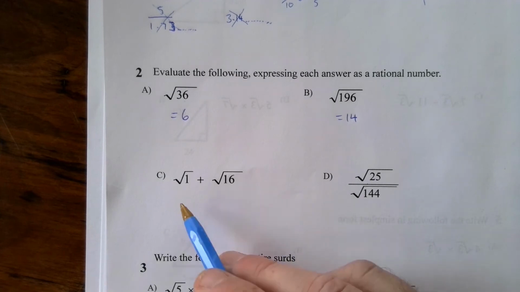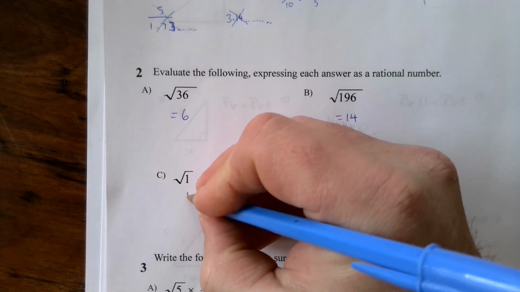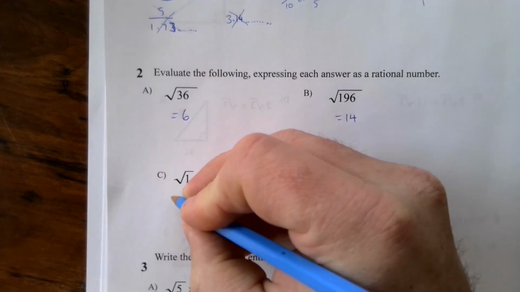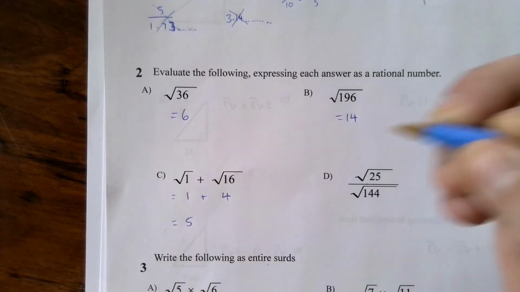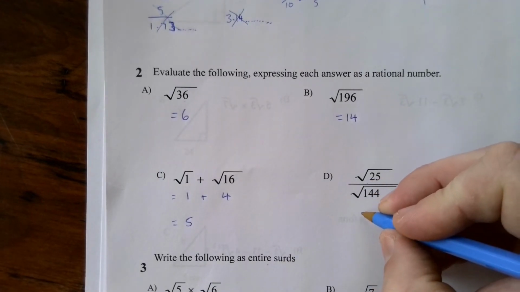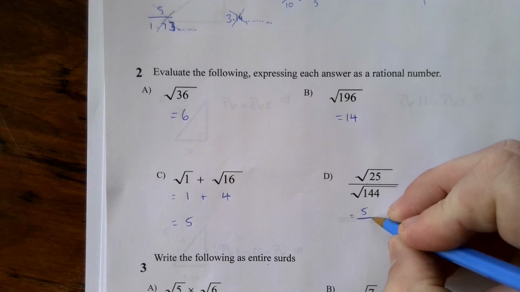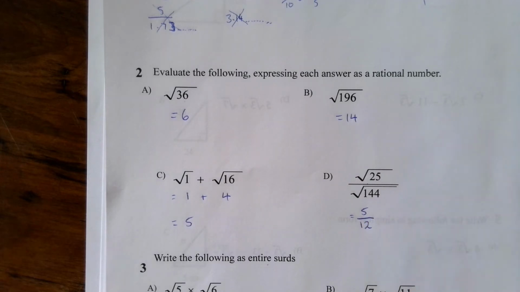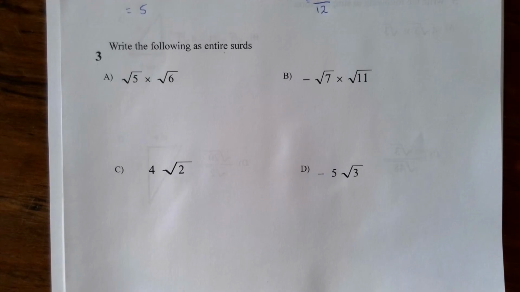Here where we've got multiple ones, the square root of 1 is 1, and the square root of 16 is 4. So 1 plus 4 is 5. And over here, the square root of 25 is 5, and the square root of 144 is 12. So the answer is 5/12.